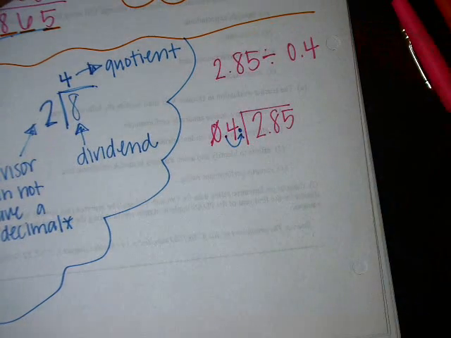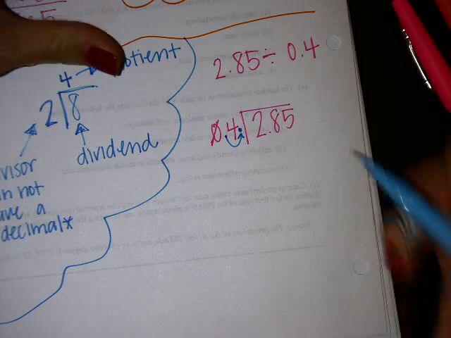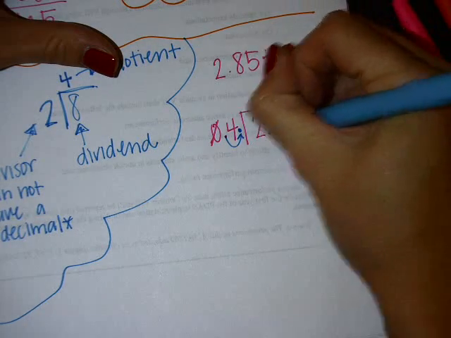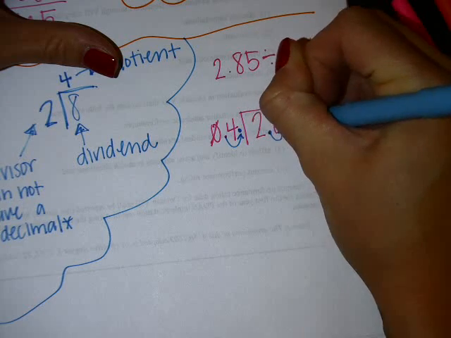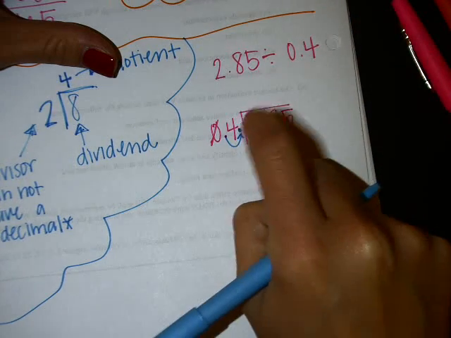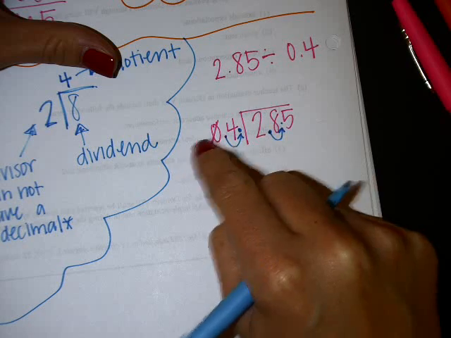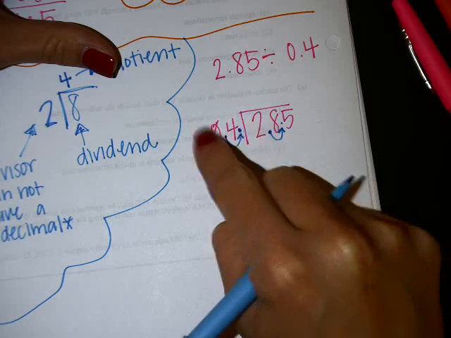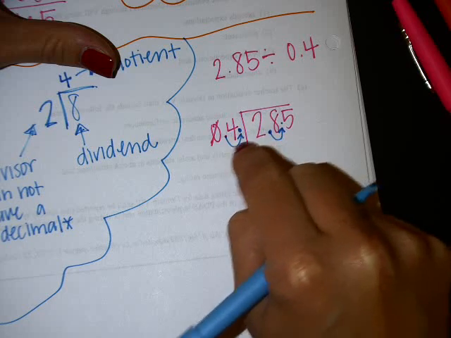Okay, so this is where you can't have your decimal. So you have to move it to make it a full number. So in this case, we only have to move it one spot to make it a 4. Right now it's a 0.4. If we move that decimal one spot to the right, we would make it 4. Okay, so whatever you do out here, you have to do in here. So I'm going to take my decimal here and move it one spot to the right and place it.